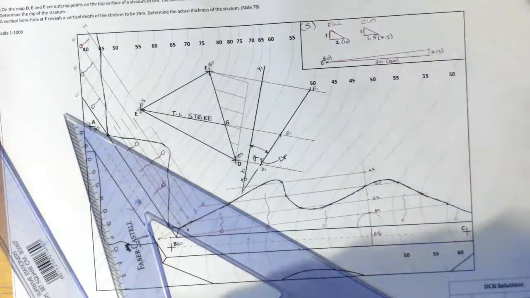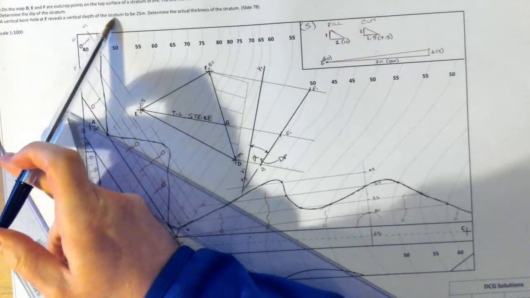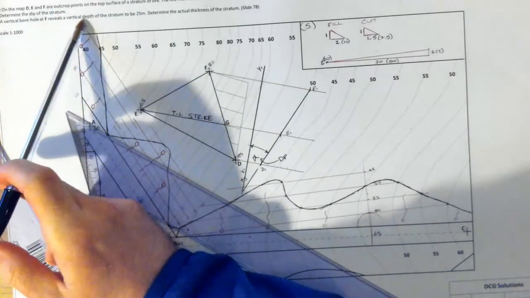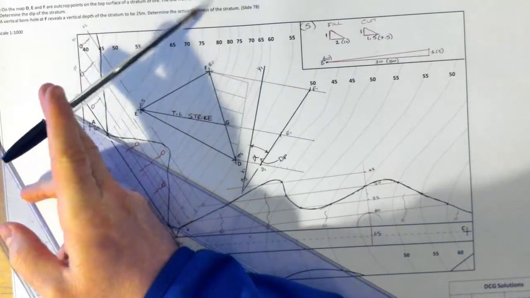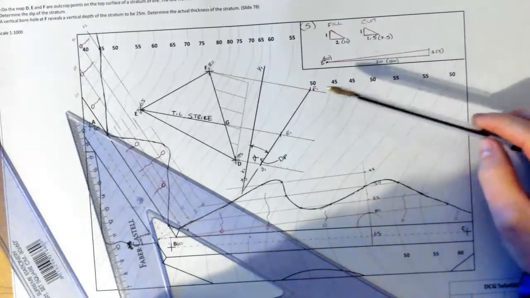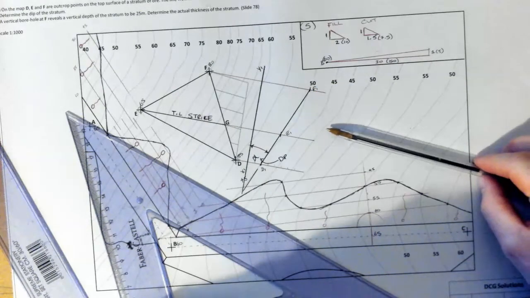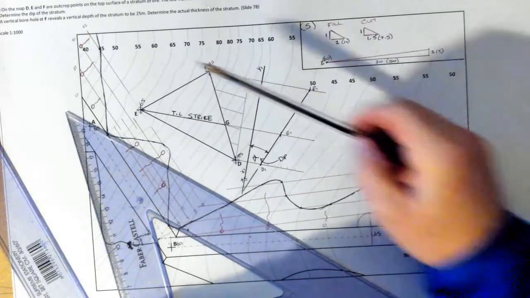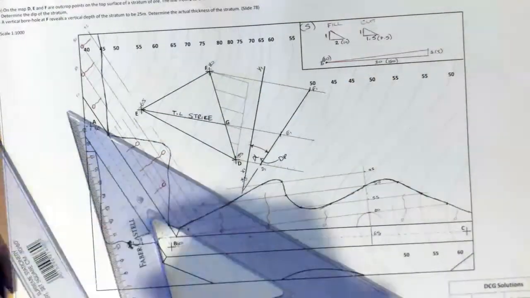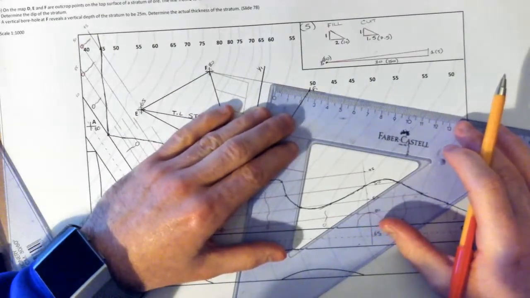Now we get on to the last part of the question, and it says, a vertical borehole at F reveals a vertical depth of the stratum to be 25 meters. Determine the actual thickness of the stratum. So what they're saying there is, from F, a vertical borehole went straight down vertically. So from F, if you imagine we're up here now and we're looking down, we're going to measure straight down, and it's gone down 25 meters. So from F, I'm just going to measure down 25 meters. What they're really testing you on here is your understanding. And 25 meters would be 25 millimeters.